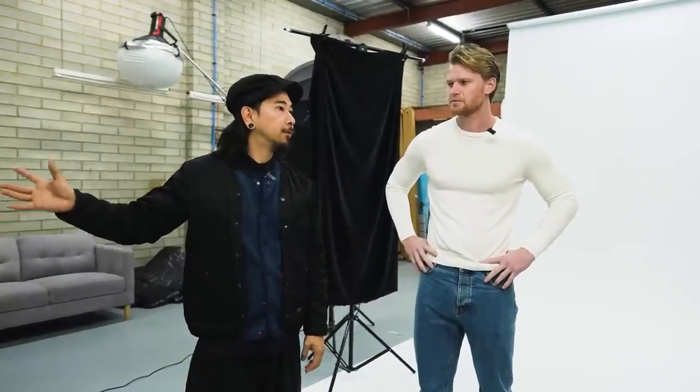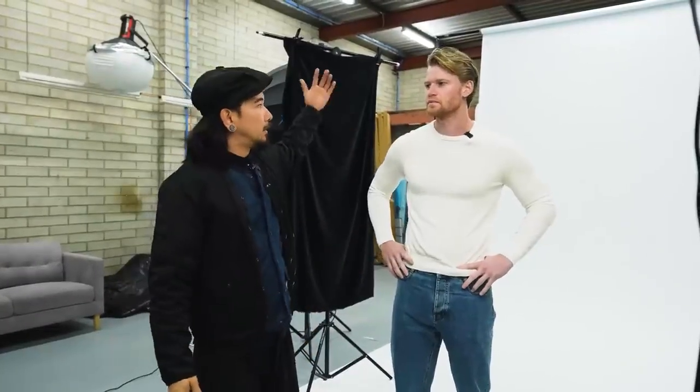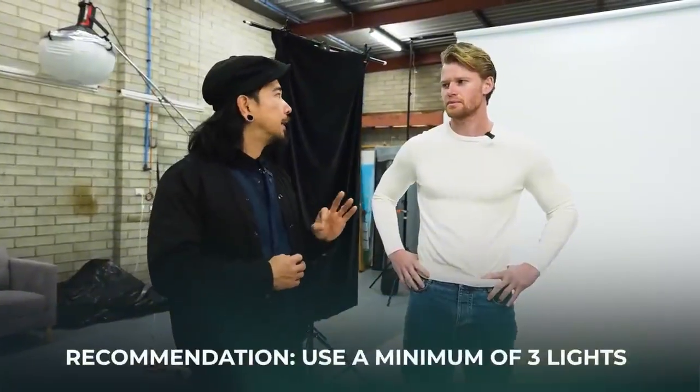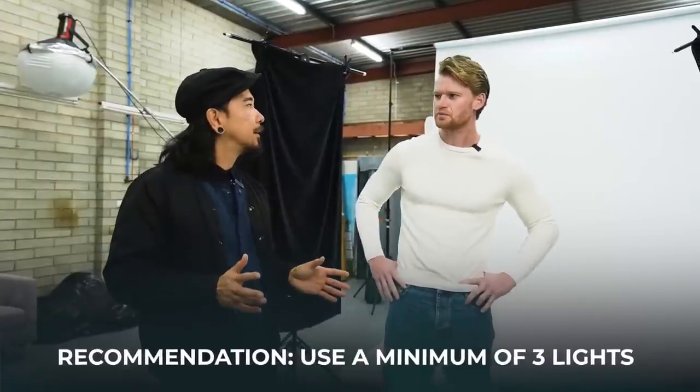What setup would you recommend? I would go for a main light for sure. A good source of main light, and perhaps a fill light. And if we only have budget for two lights, we can change the fill light and move it onto the back and use it as a backlight. Sometimes the minimum would be three lights, depending on your budget and your space. I think keep it simple. As long as you get your subject well lit, that's good.